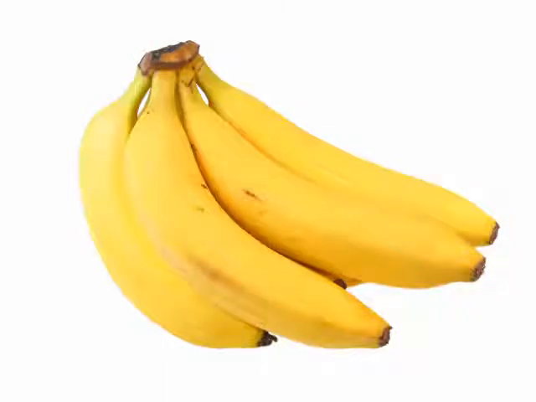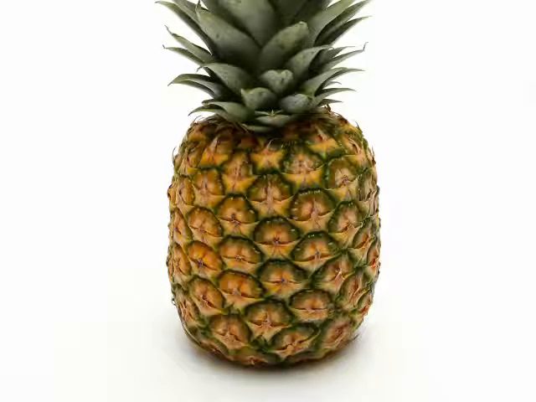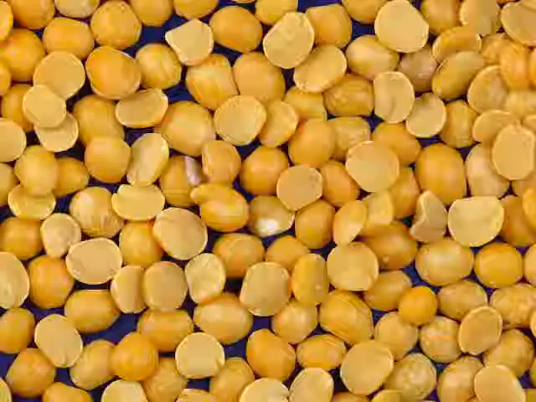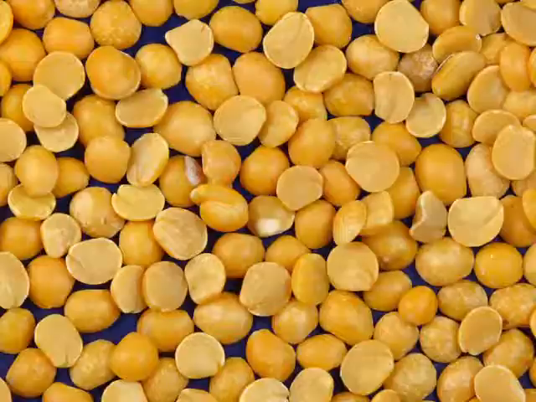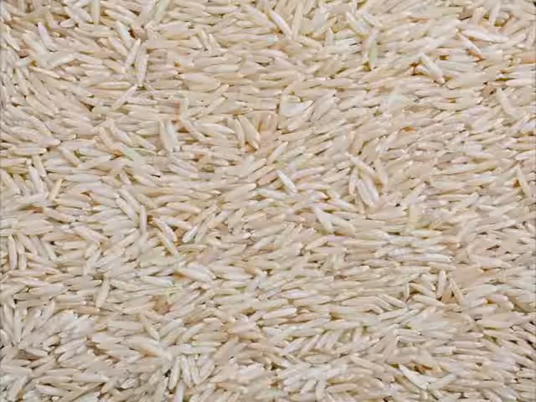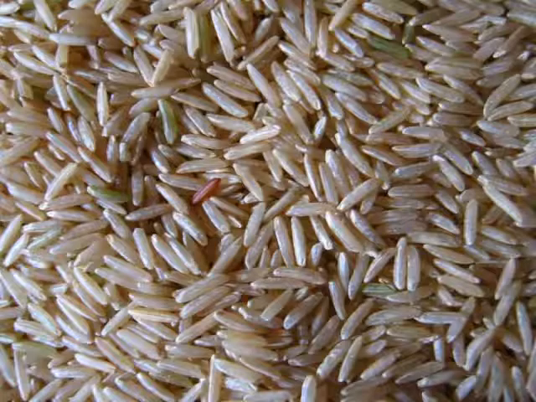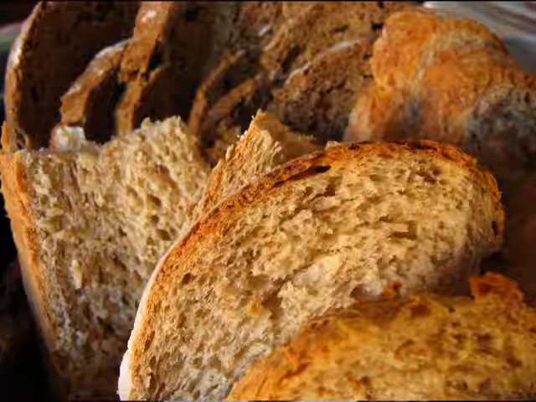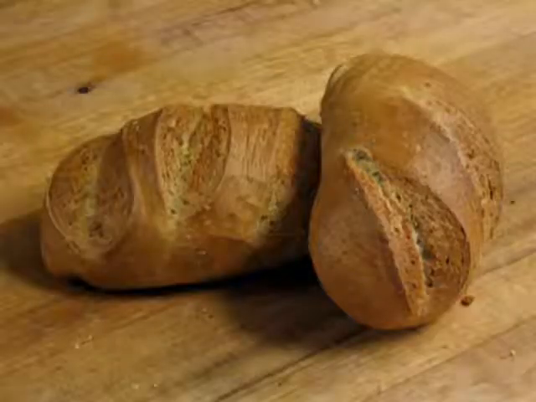Now, the medium glycemic index foods are the range from 56 to 69, and those foods are bananas, pineapples, raisins, oatmeal, popcorn, split peas, brown rice, couscous, basmati rice, shredded wheat cereal, whole wheat bread, and rye bread.